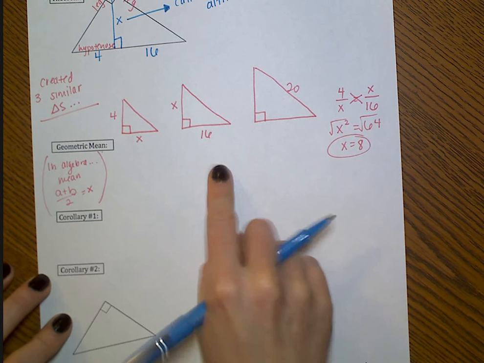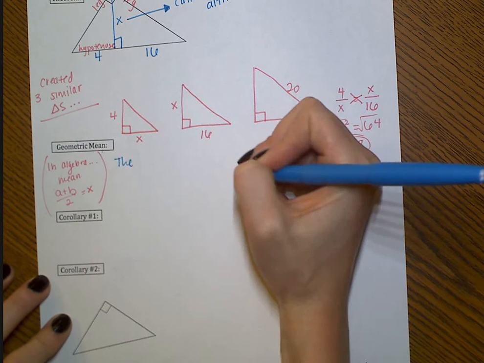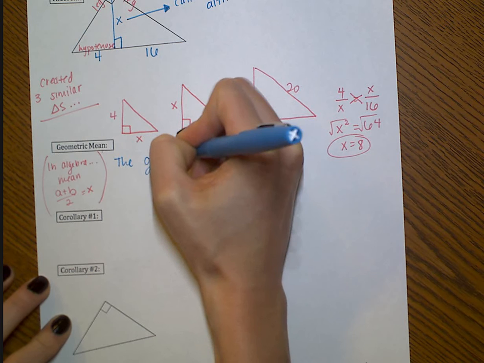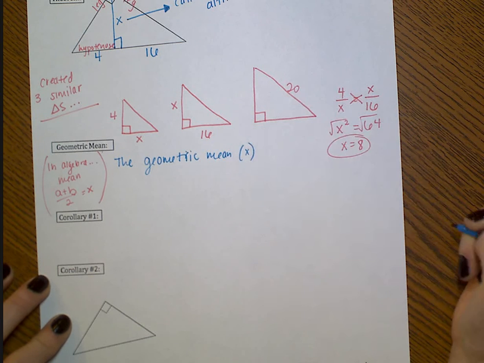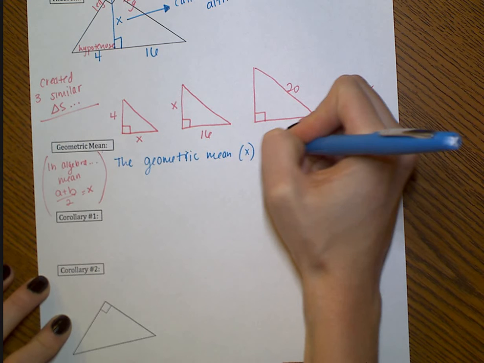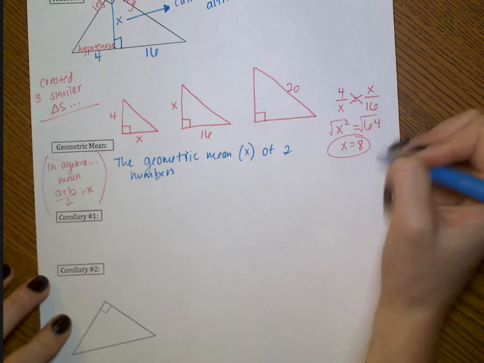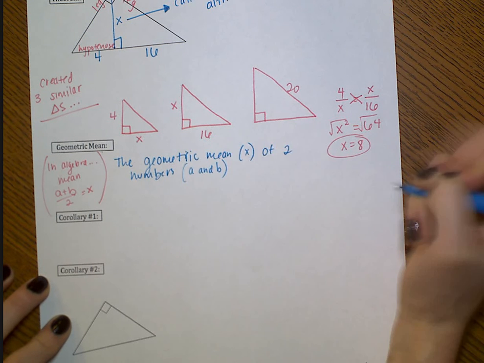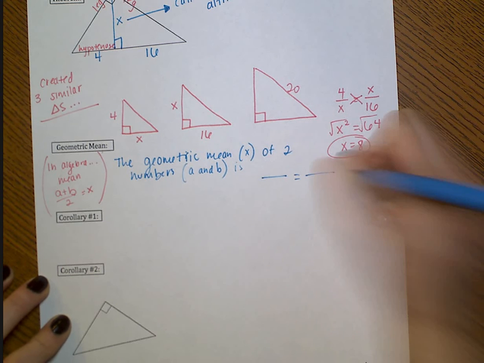Okay, so let's write this in. If something says find the geometric mean, here's what they want you to do. The geometric mean, I'm going to call it X, of 2 numbers, and we're going to call those A and B, is when you have this scenario going on with a proportion.